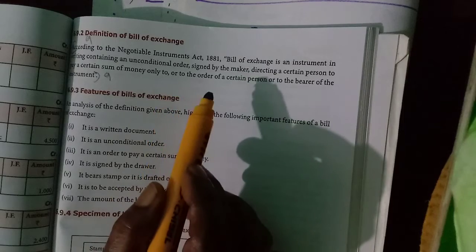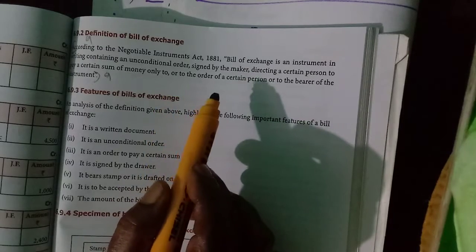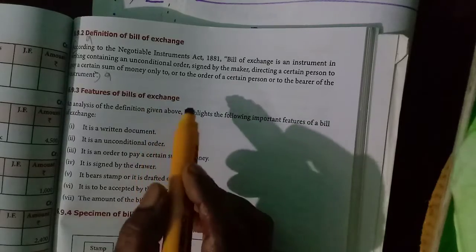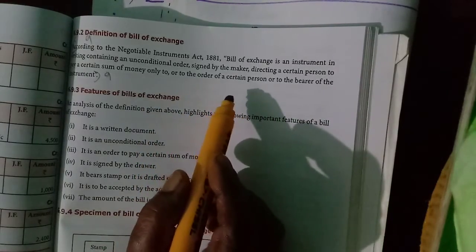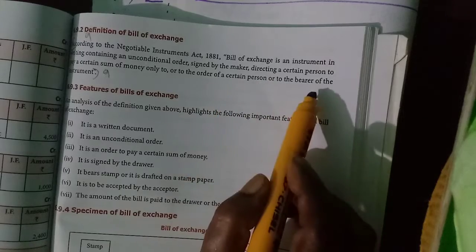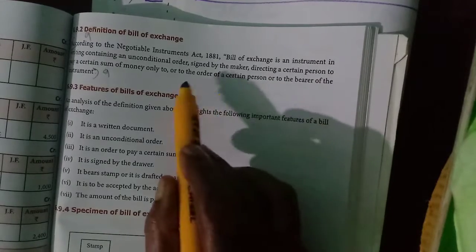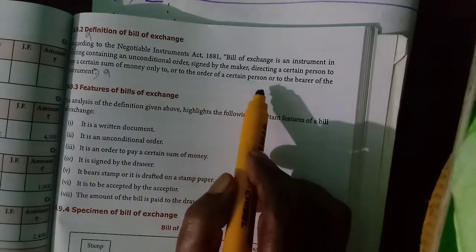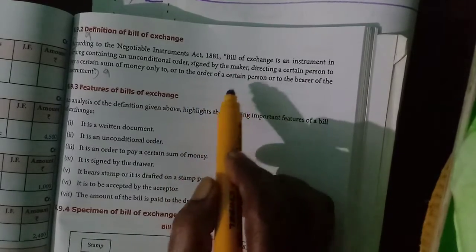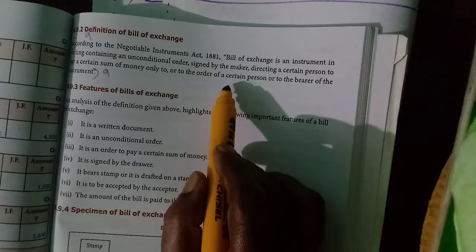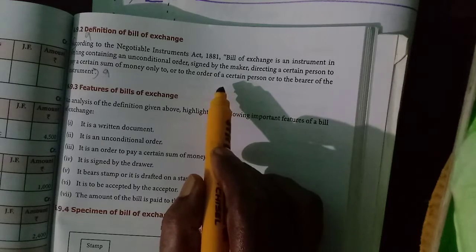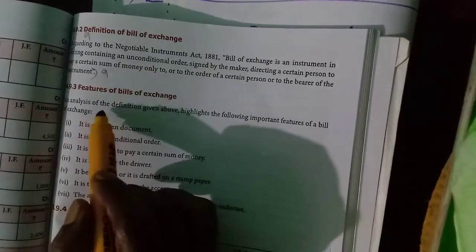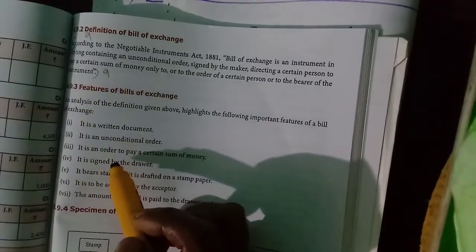He can go to the second person, that drawee. Okay, we will learn what the terms are in that one. There also I will explain. So the bearer can receive the amount, or it can be received by to the order of a certain person. He can order to pay for some other person. Here the same person does not have to receive, we can transfer that one to any other person. So we will learn the features.